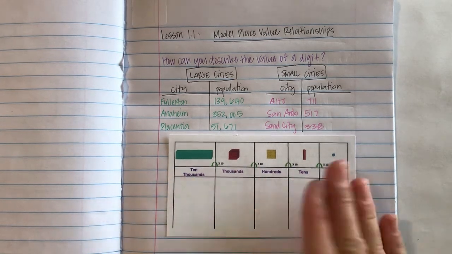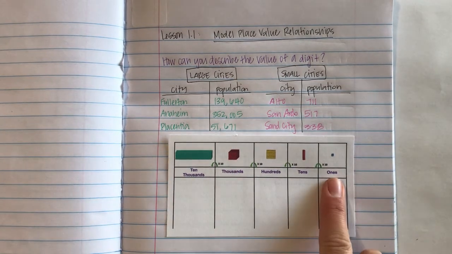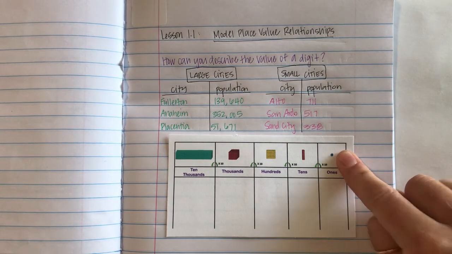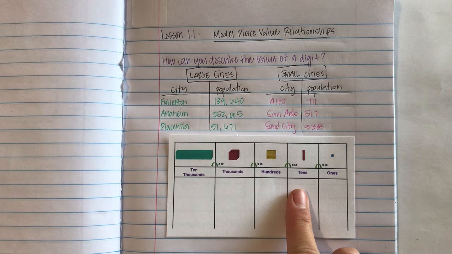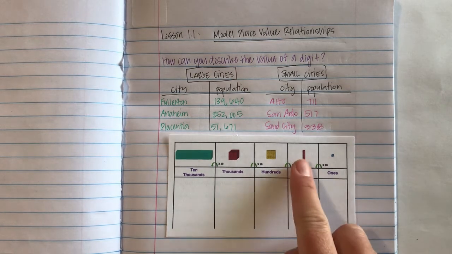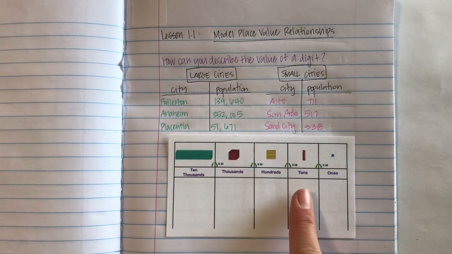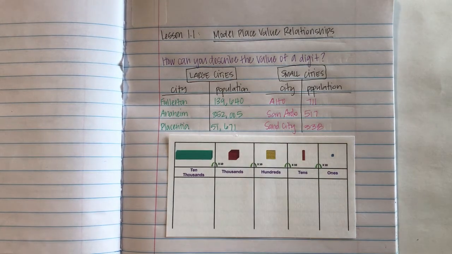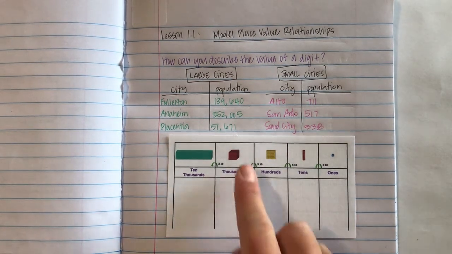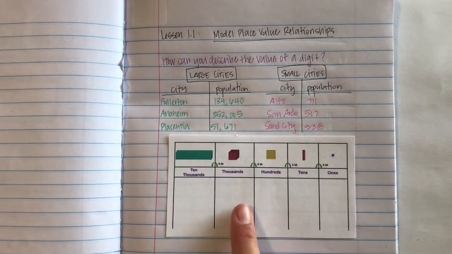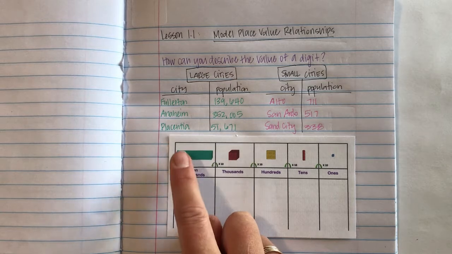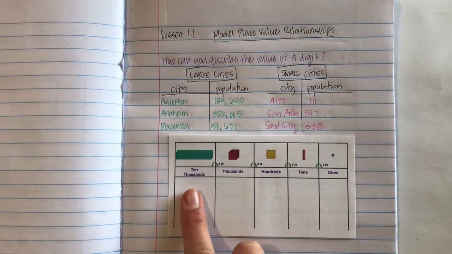If we start all the way to the right side, we have the ones place value, and that's represented by one little cube. If we move to the left, we're then going to have tens, which is represented by 10 cubes. Hundreds, there are 100 little cubes in there. Thousands, there's 1,000 cubes in there, and then 10,000s. In this image, there would be 10,000 cubes.